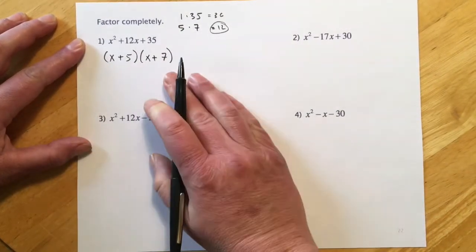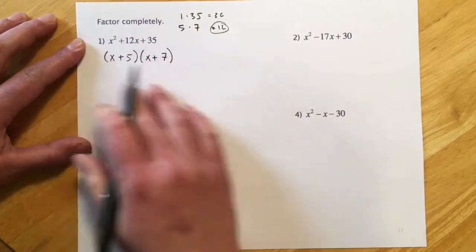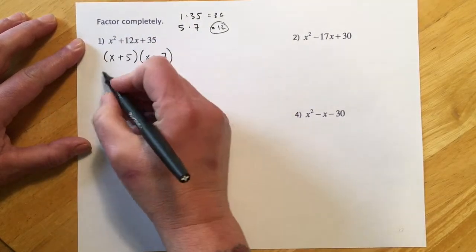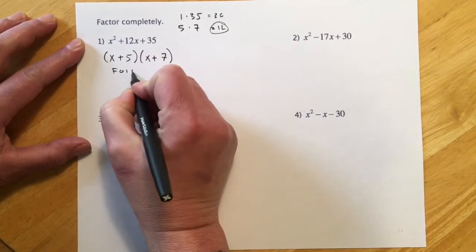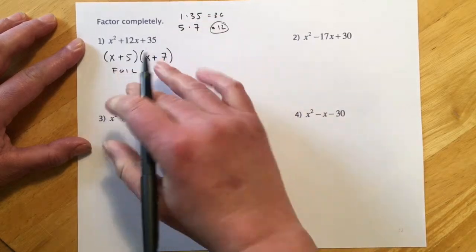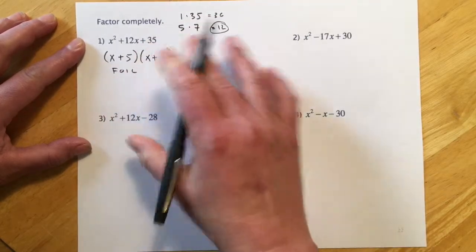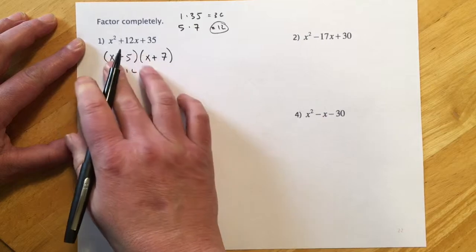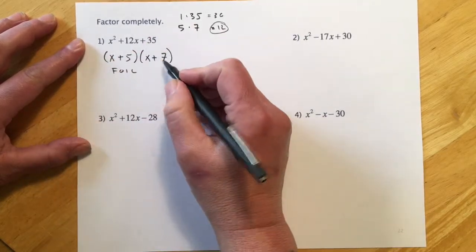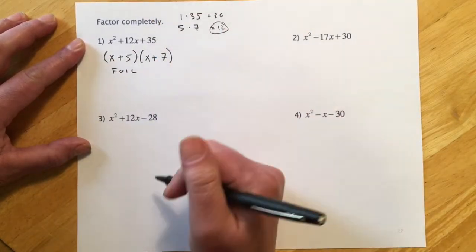So this does look like those FOIL problems. For factoring, this is the answer. I'm just going to show the FOIL on this to show how factoring and FOIL are connected on just this one example. This is also what you would do if you ever want to check a factoring problem: you just FOIL it right back, and you should get right back to where you started.